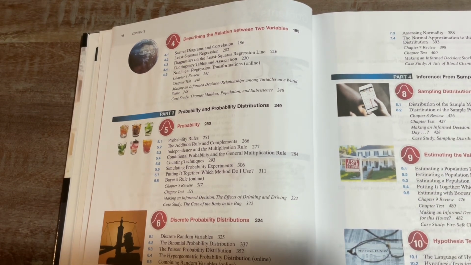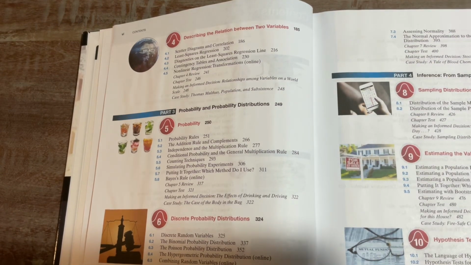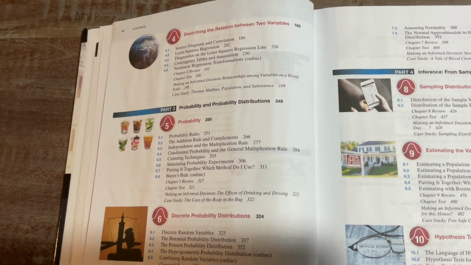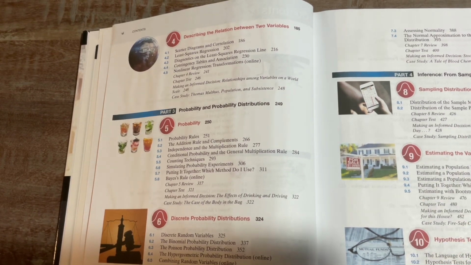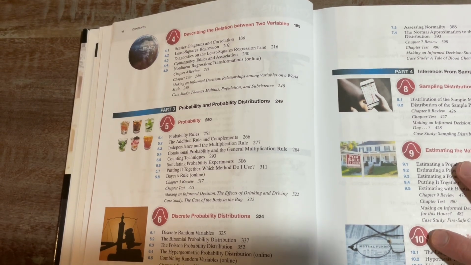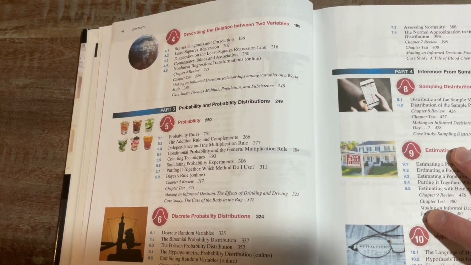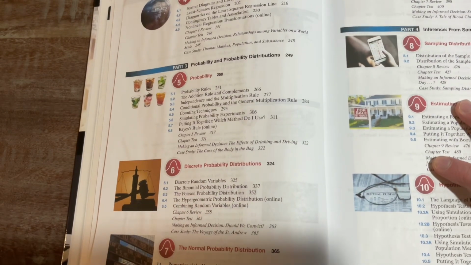If you're trying to sell a house, you look at the comparisons of the houses around, and then you can make a prediction on how much this house will cost, based on its square footage and all those other factors. I really like that chapter because it gets into the impact statistics has on everyday life, and you get into some of your more real world examples.